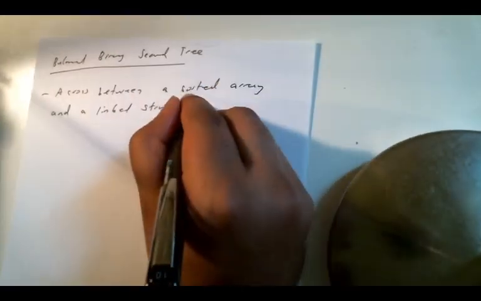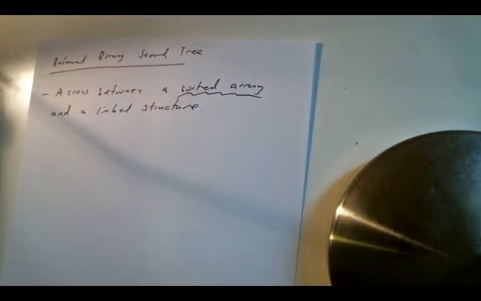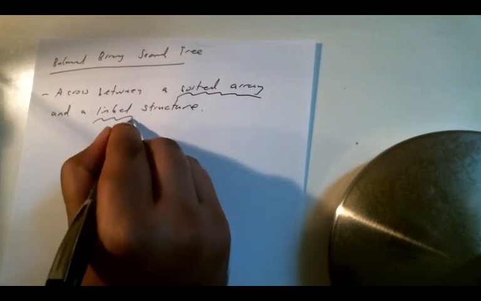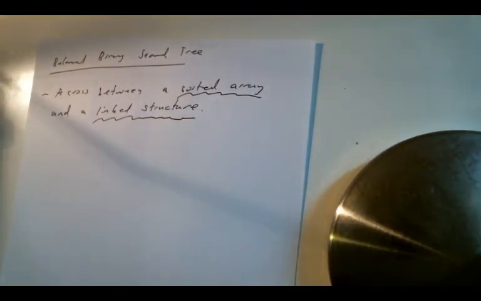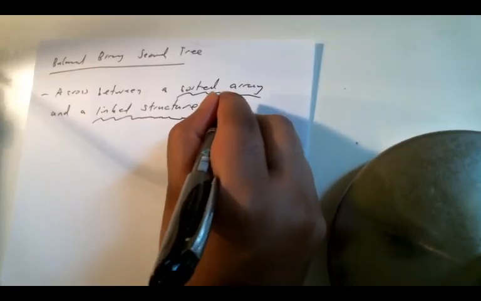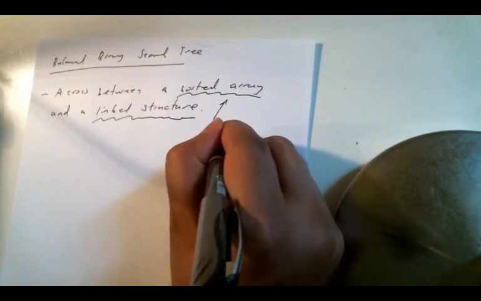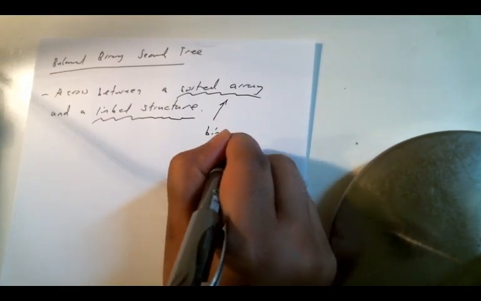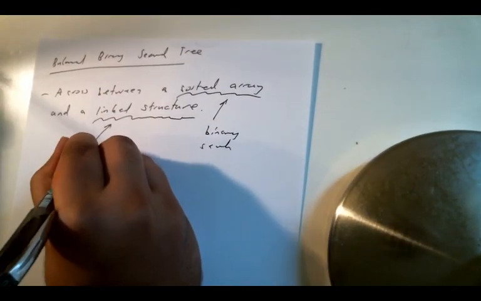It combines the contiguous structure of the array that gives you midpoints, and the linked structure that allows you to insert fast. So this gives you binary search, and this gives you fast insertion.